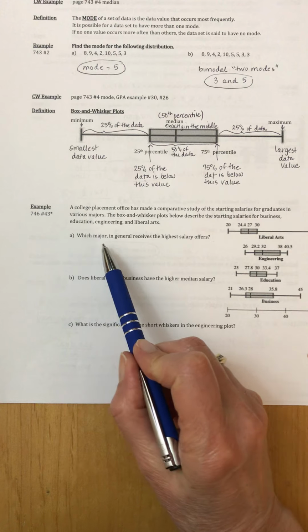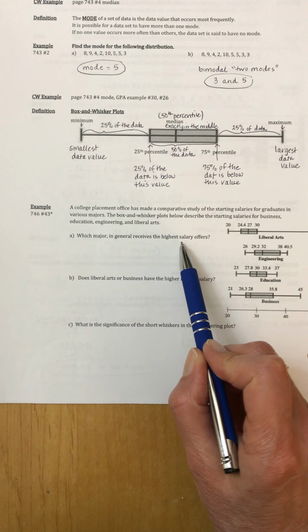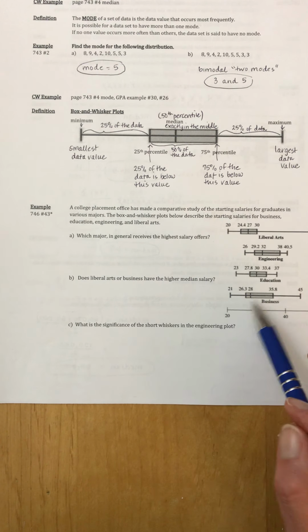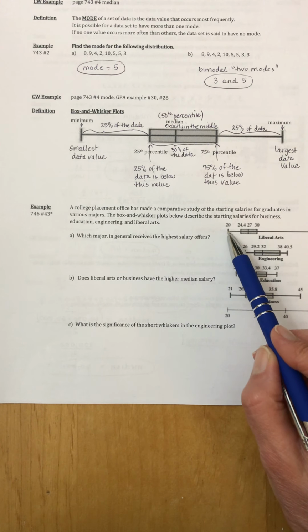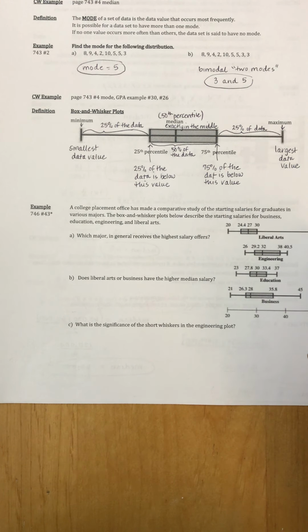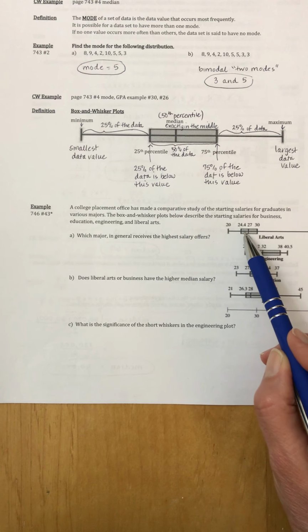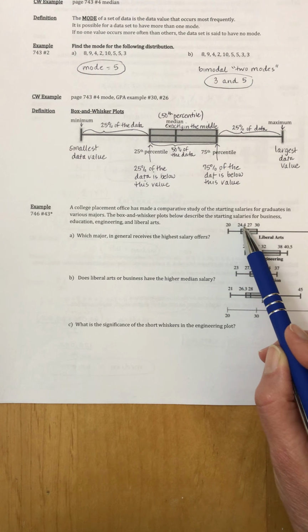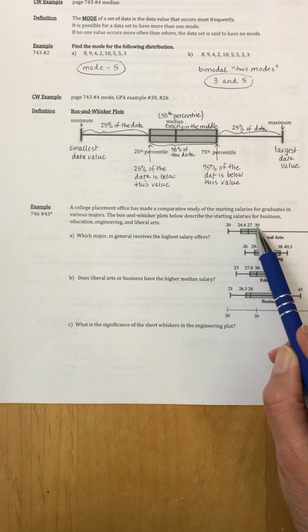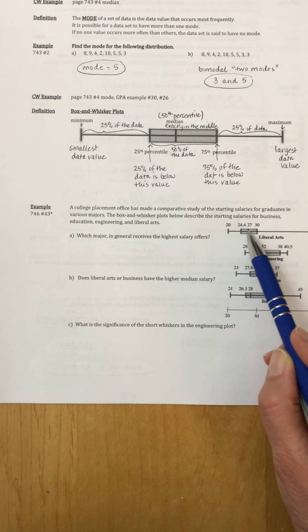Okay, so which major in general receives the highest salary offers? If we look at liberal arts, we see that your lowest salary is 20, your highest salary is 49, and 50% of the data is between 24.4, so 24,400, and 30,000. Okay, that's where it is.